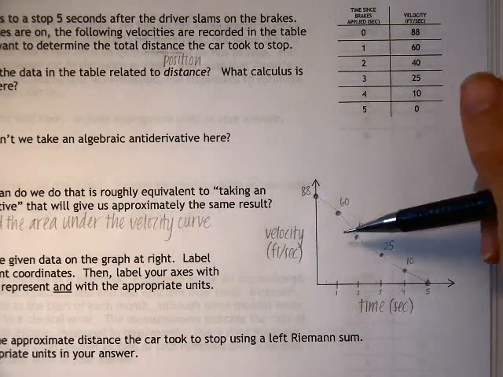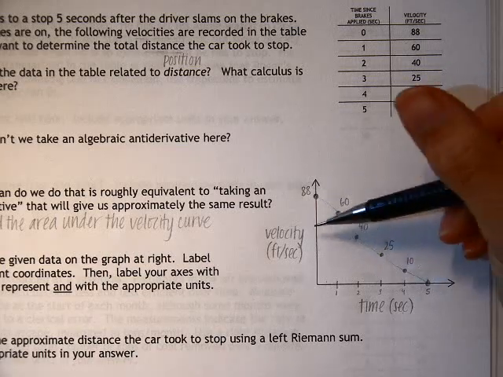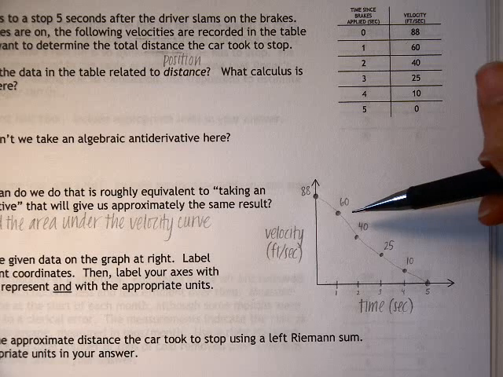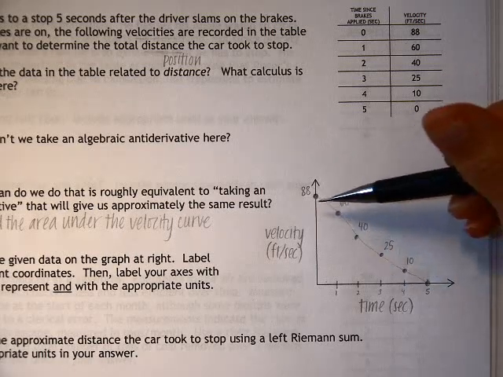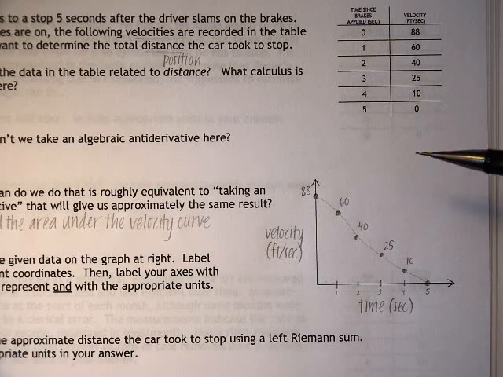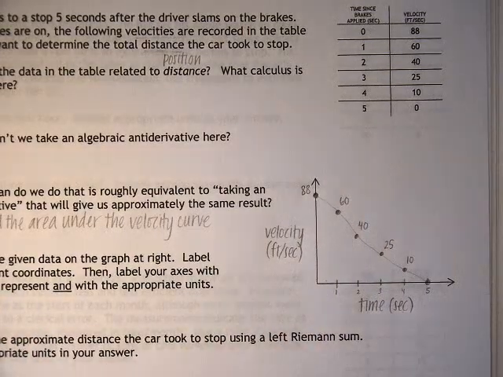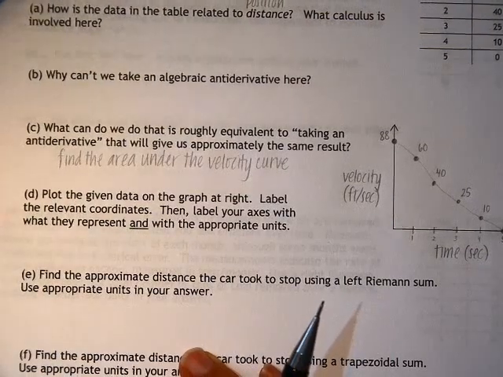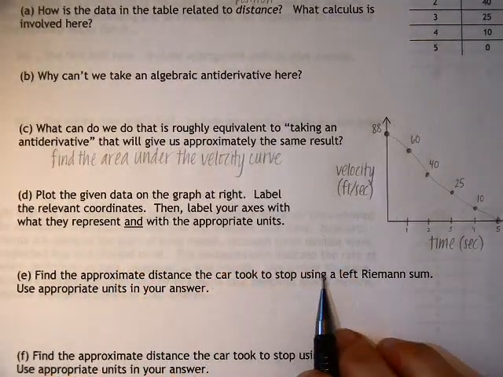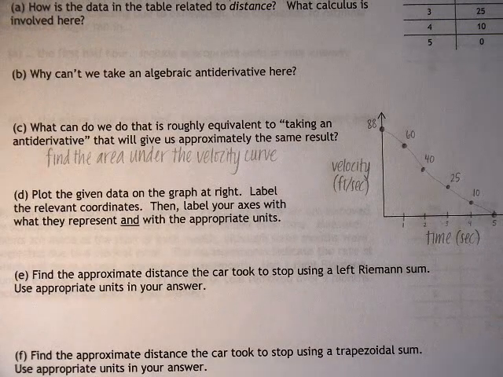So you may just want to assume a connection. If you want to draw a connection, that's fine, just to give yourself that visual. But we can't infer anything about an equation or anything more specific, so let's not go too far with this. Now that I have my plot, in question letter E it says, find the approximate distance the car took to stop using a left Riemann sum.